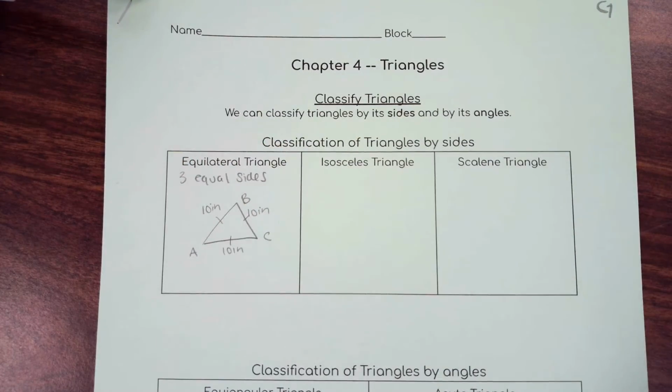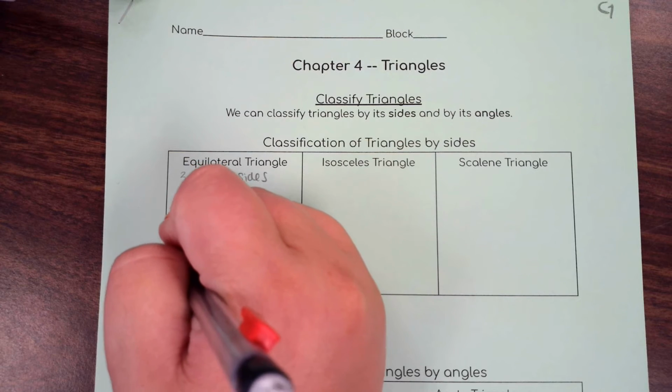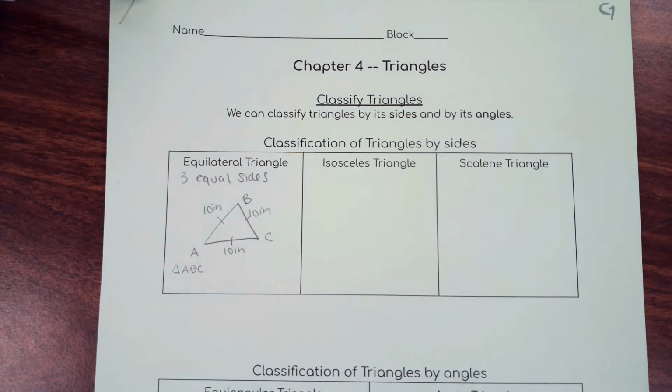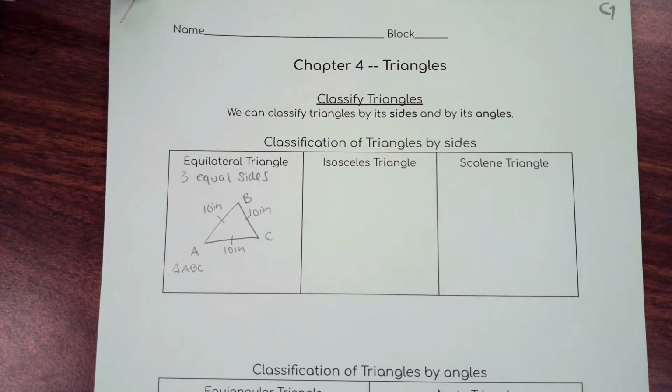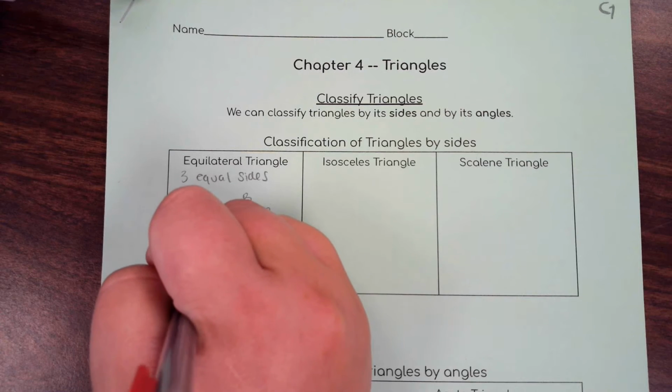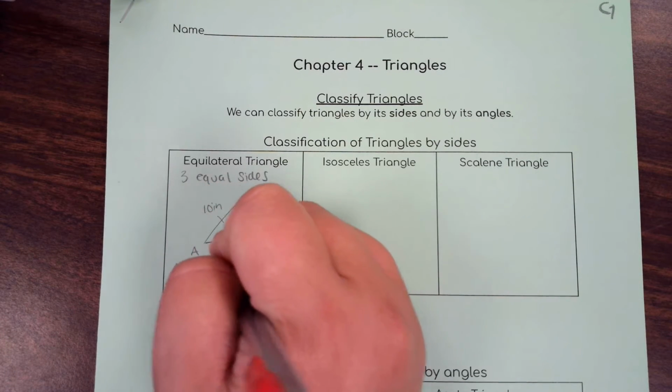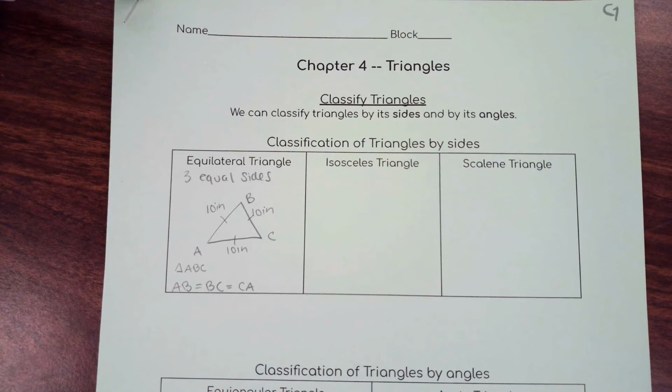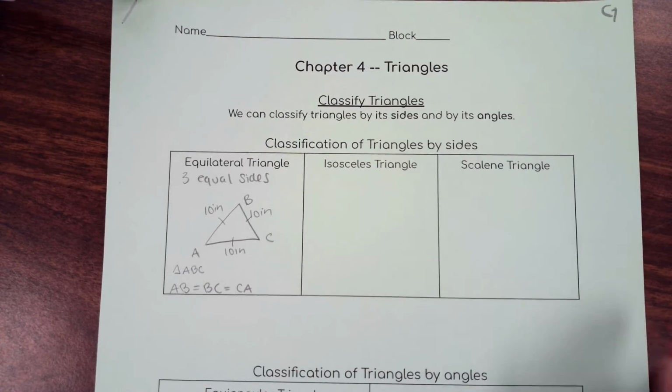If I want to talk about this triangle, I can say triangle A, B, C. Any combination of the letters works. I just chose A, B, C. And we can also write an equivalent statement about this triangle. We can say AB equals BC equals CA. Right? All our sides are equal. That's what that statement says there.